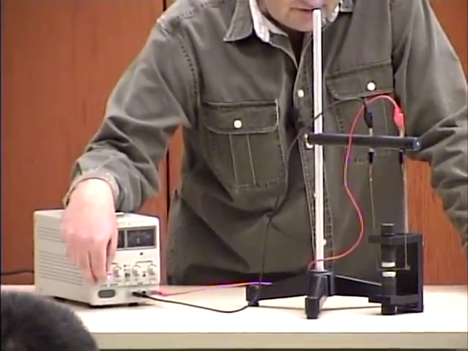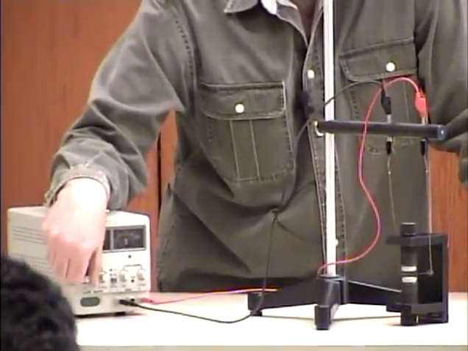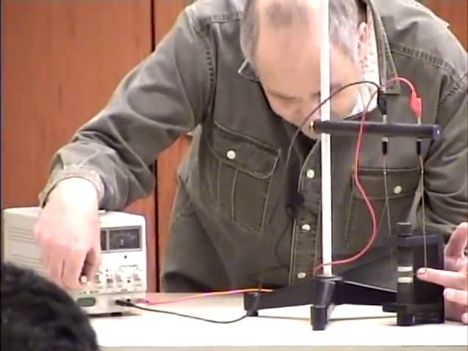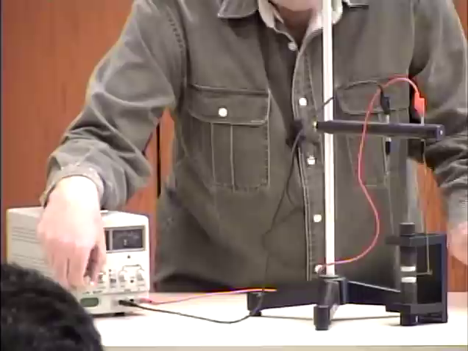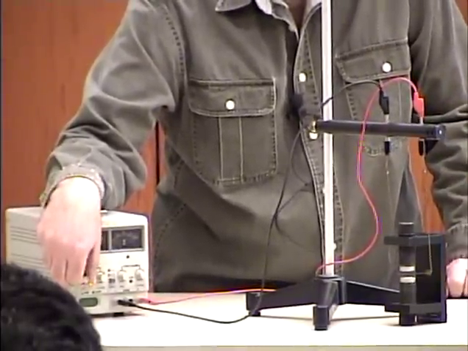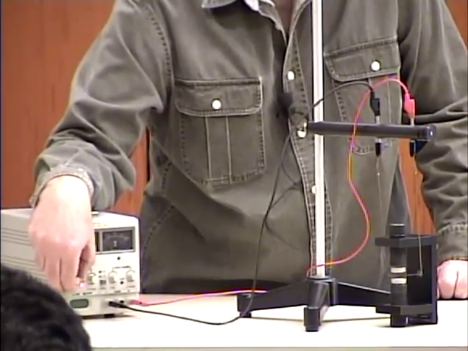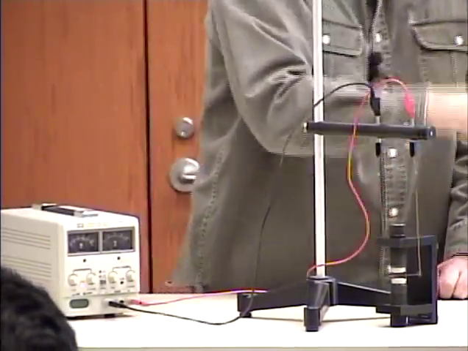I'll turn on the potentiometer. And did you see that this wire was deflected? Which way it was deflected? This way, right? Okay.